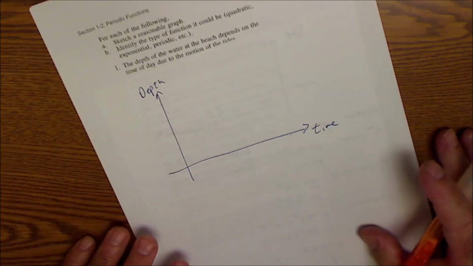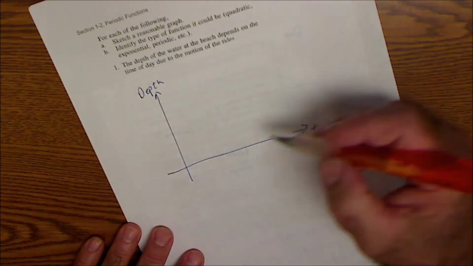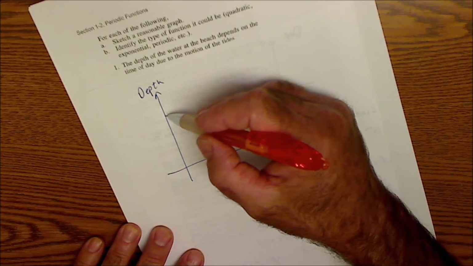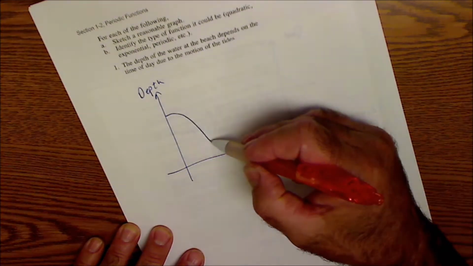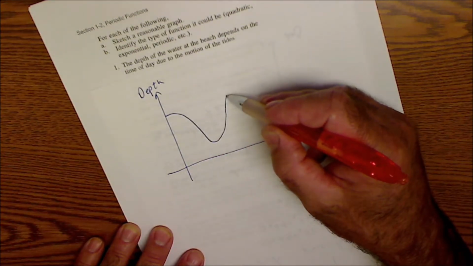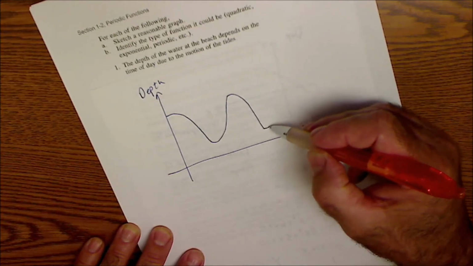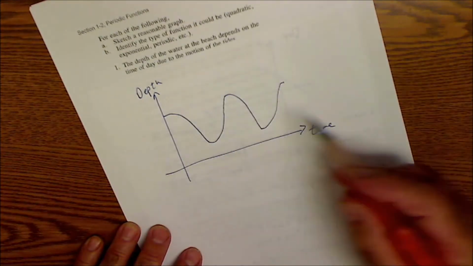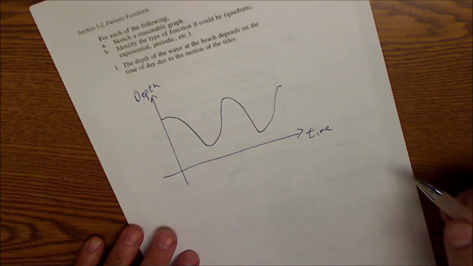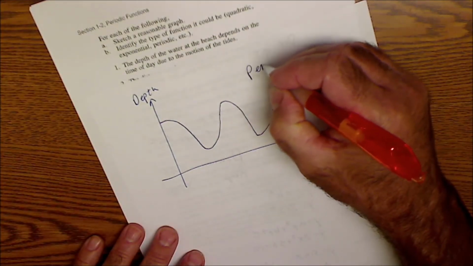And something like that would be, you would have a high tide maybe at midnight, a low tide at noon, back to a high tide, back to a low tide, high tide, and you can see it's repeating itself, and that would be a periodic function.